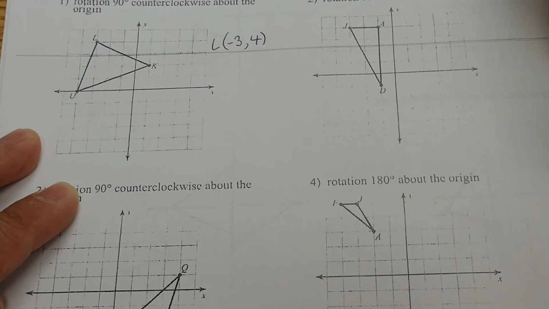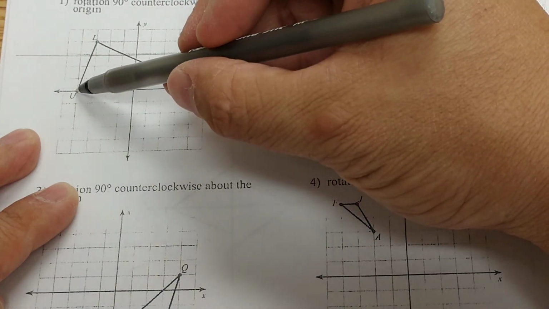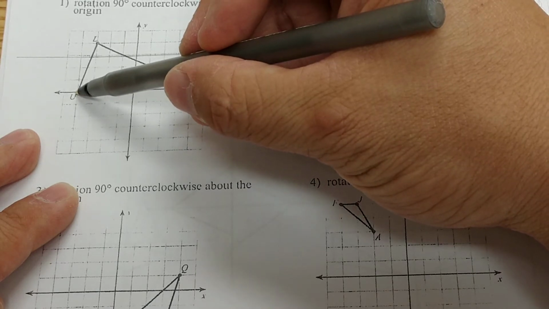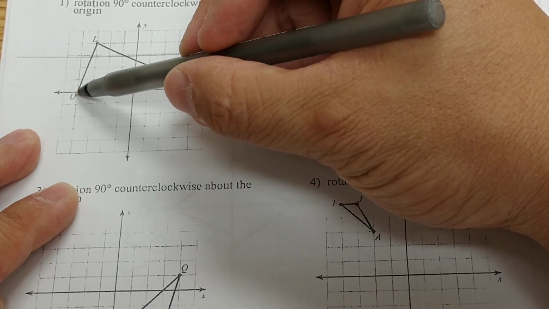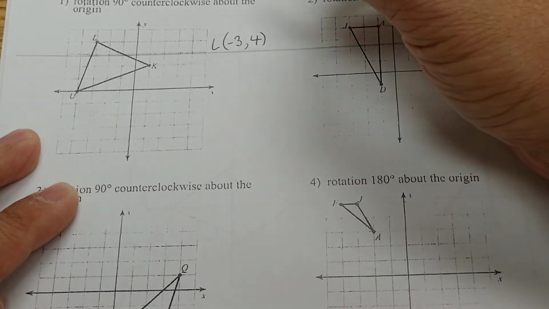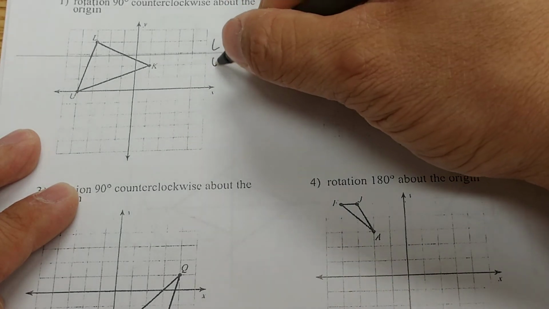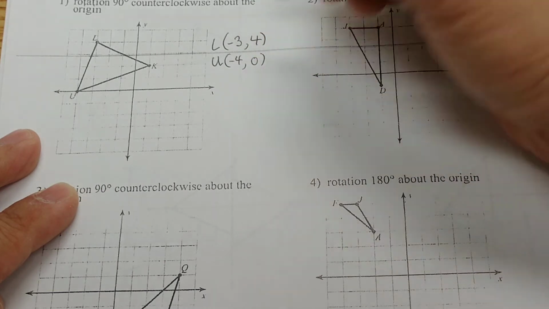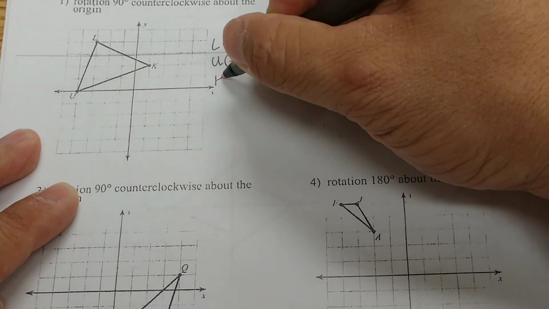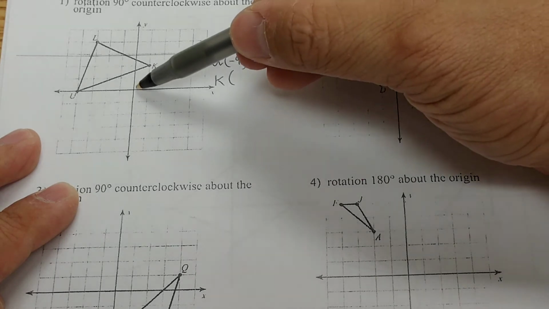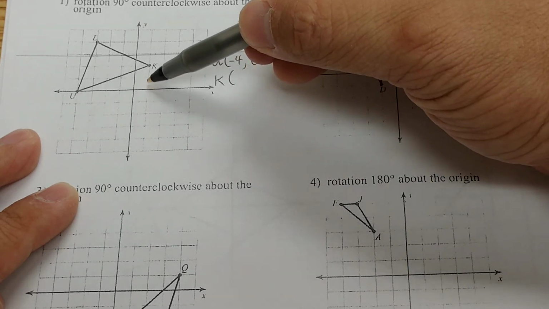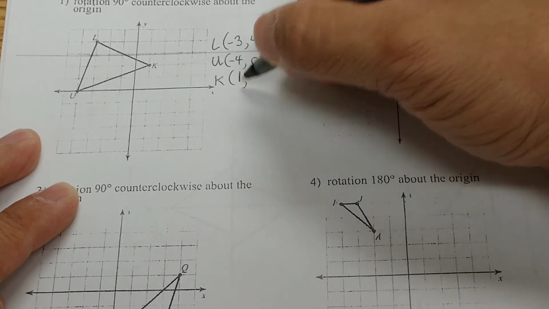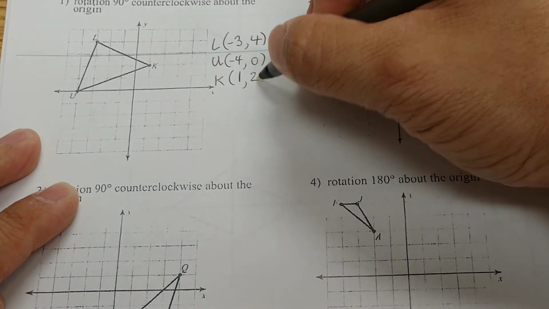Now, if I look at U, -1, -2, -3, -4 on the X, and no up or down, so 0. So for U, it's going to be -4, 0. And for K, this is going to be +1, +2: 1 for the X and 2 for the Y.